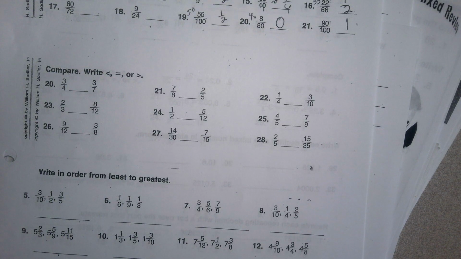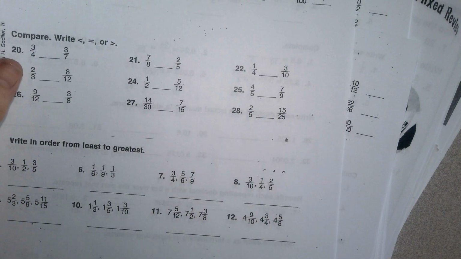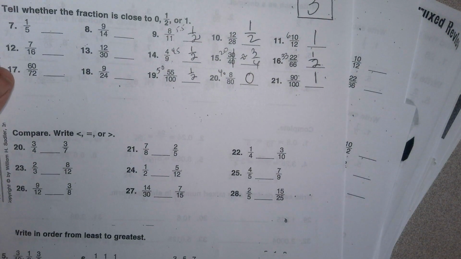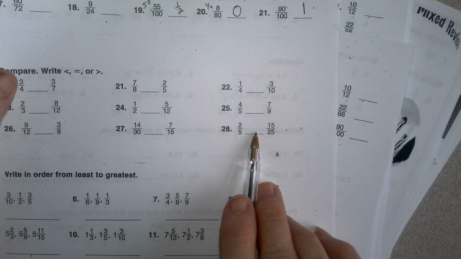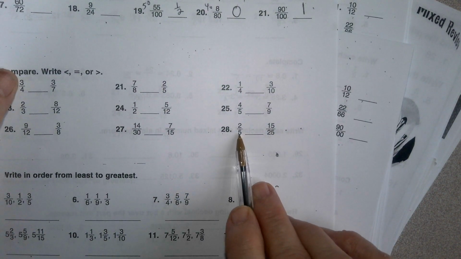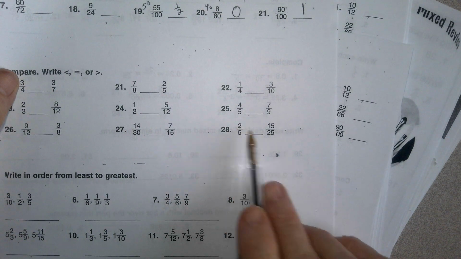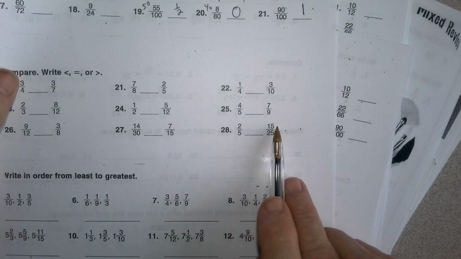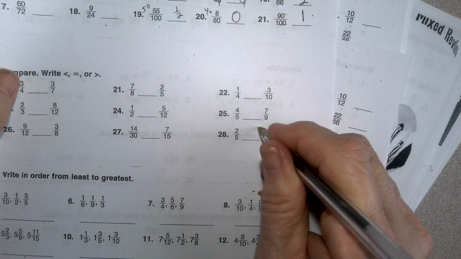Alrighty, so now we're going to put less than or greater than, and the reason that we did this is a lot of times you can use that half method to compare. For example, look at this one here. What's half of $5? 2.5. Is this less than a half or greater? It's less. But look at this one. Half of 25 is like 12.5. So this one is greater. So that means this one is smaller.